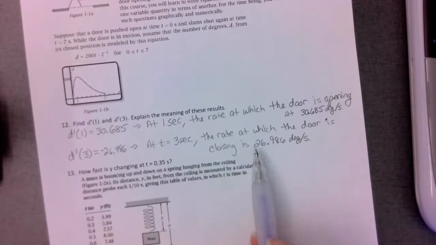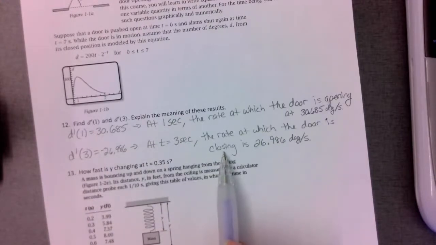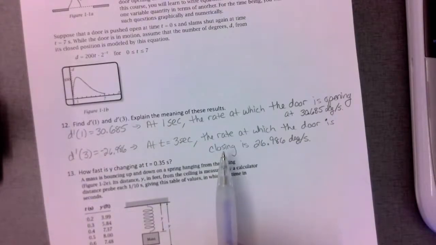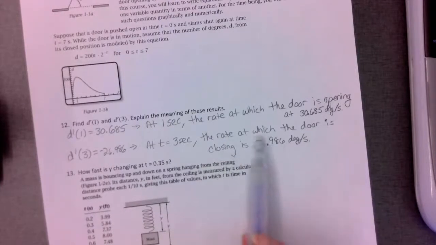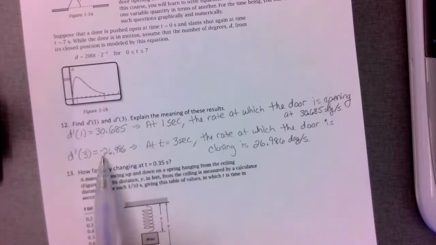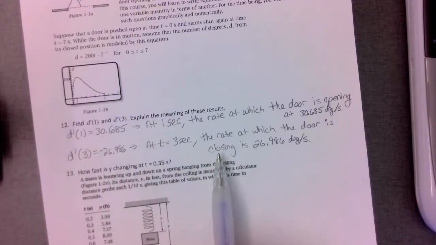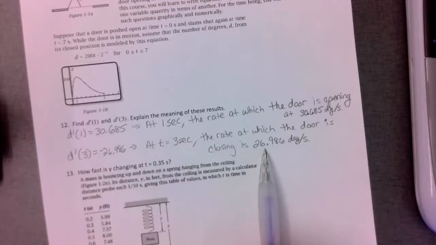Notice I did not use my negative because my wording is indicating a negative amount. If it's closing, that's what the negative means. So you have to be careful of those scenarios when you have a negative rate. If your wording is indicating something that's negative, you don't put in the negative when you write the amount.